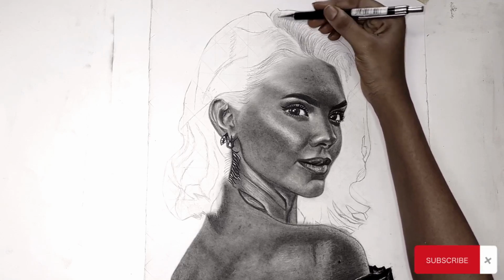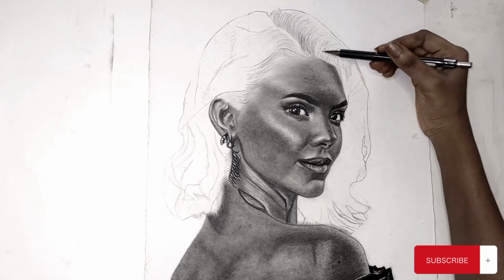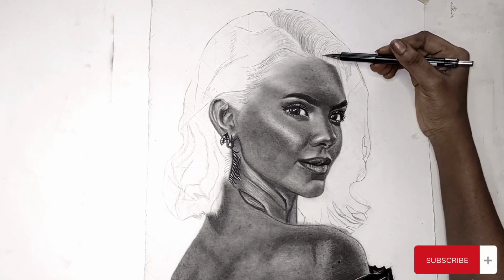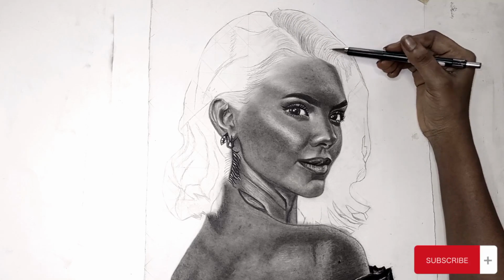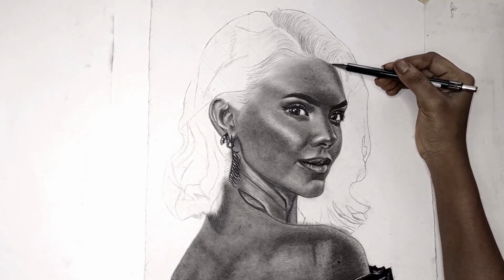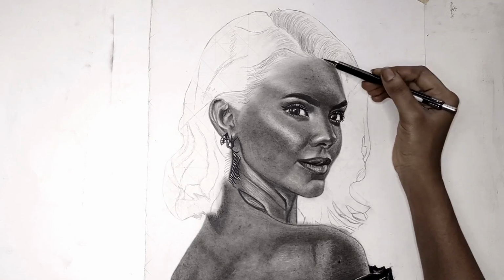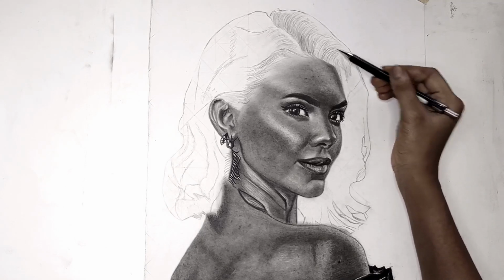It is important to note that if the flow of your hair is curvy, don't try to draw it straight. You want to draw it as you see it, except you are trying to draw something else, which is totally fine. But if you want to replicate what is on your reference photo, draw what you see.